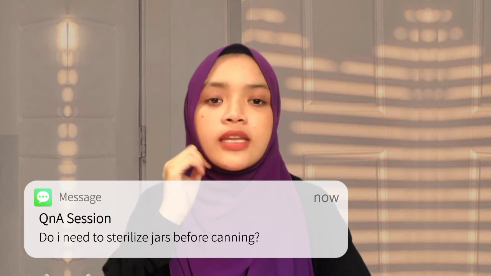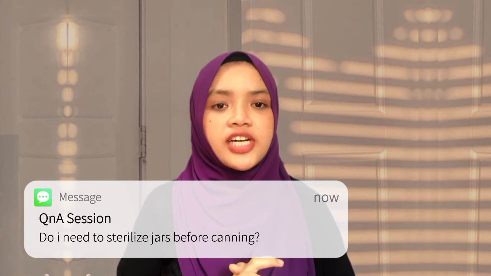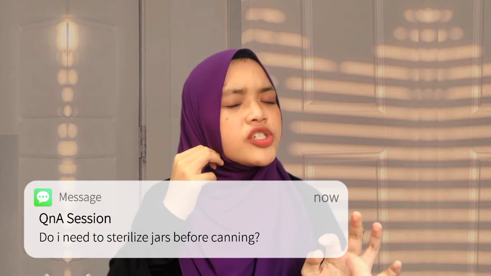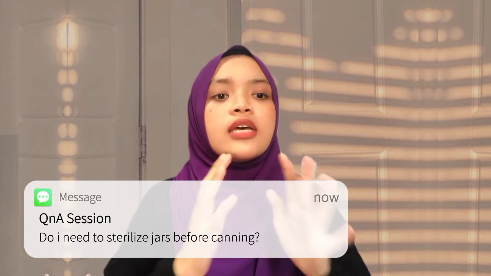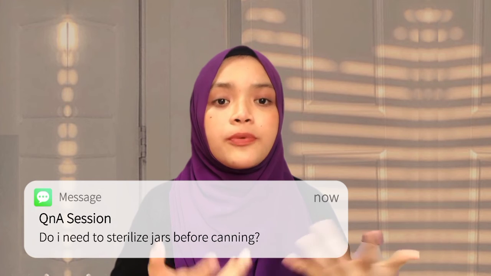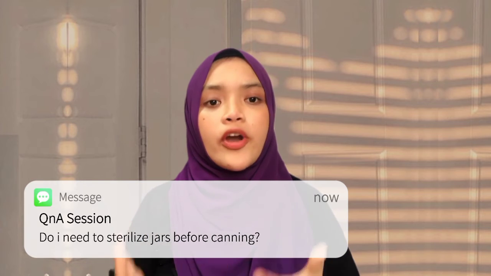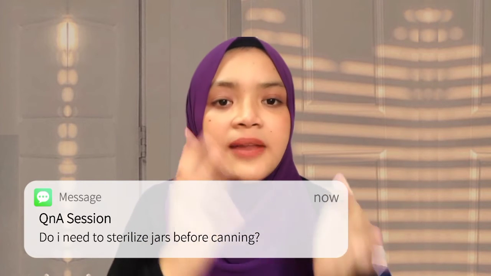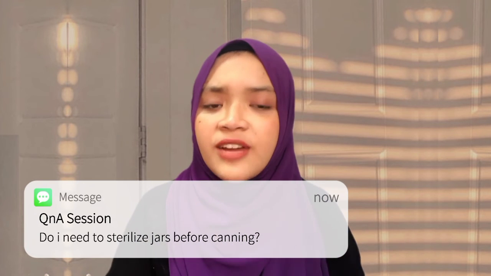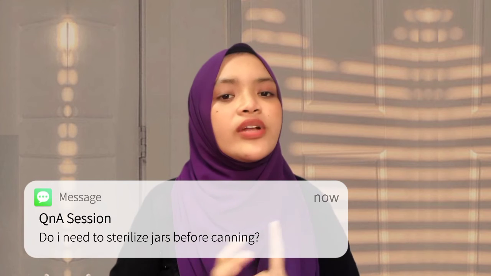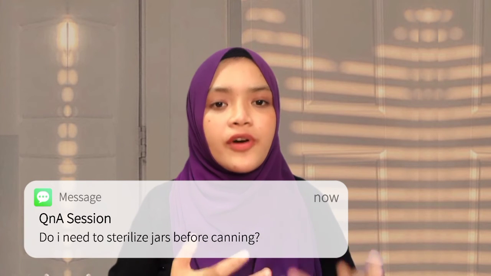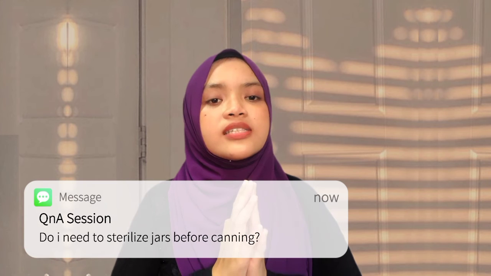So here we have a question for the types of food preservation method. The first one is, do we need to sterilize jars before canning? To answer this question, you do not need to sterilize jars if they will be processed in a pressure canner, or if they will be processed in a boiling water bath canner for at least 10 minutes. But if the jars are processed in a boiling water bath canner for less than 10 minutes, you will need to sterilize them first by boiling them in hot water for 10 minutes before you fill them with food.